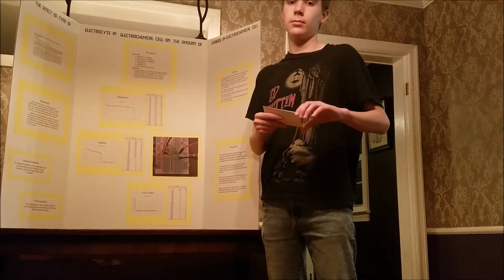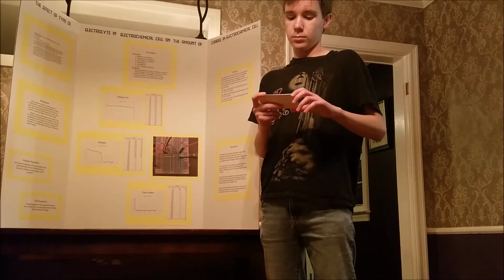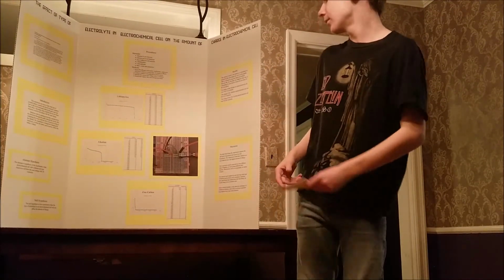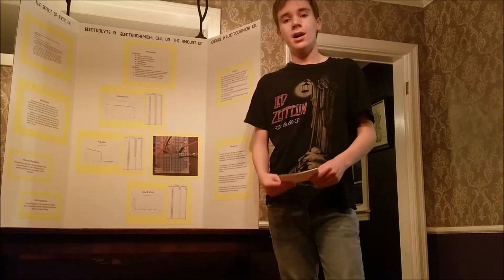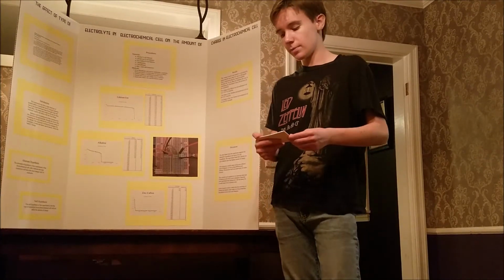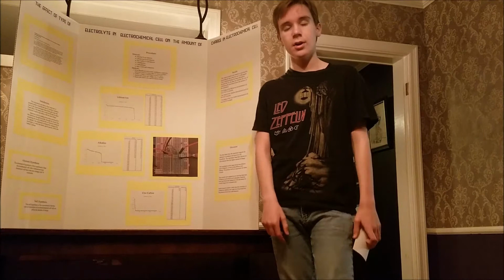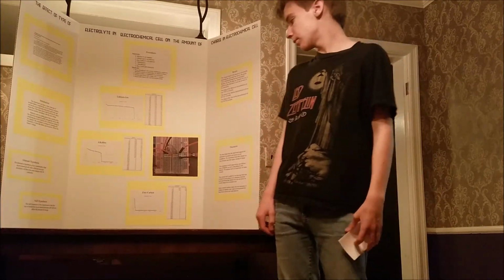Any questions? Yes, so why is the resistor a light bulb? The resistor is a light bulb because it not only acts as a 30 ohm resistor in the experiment, but it also gives a visual indicator on whether or not power is running through the system.